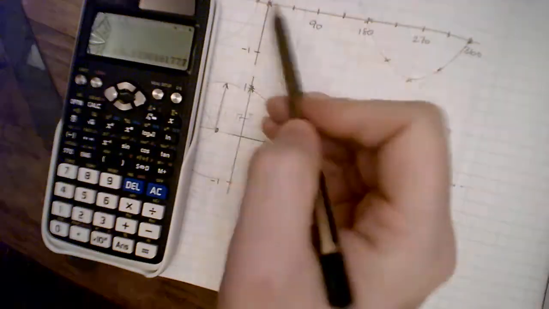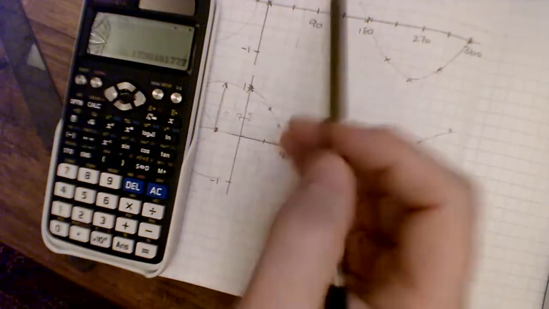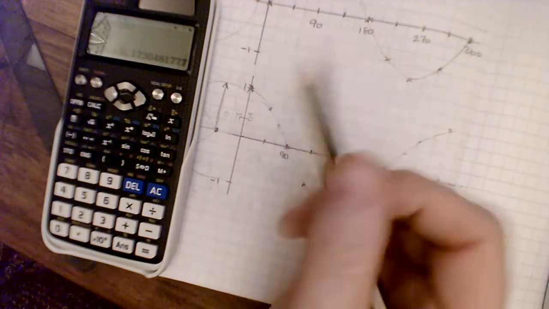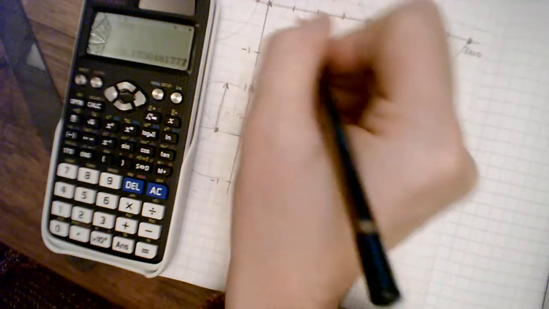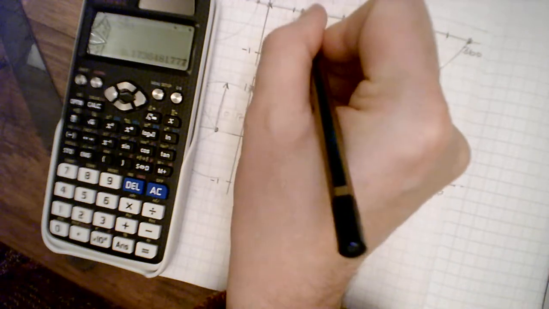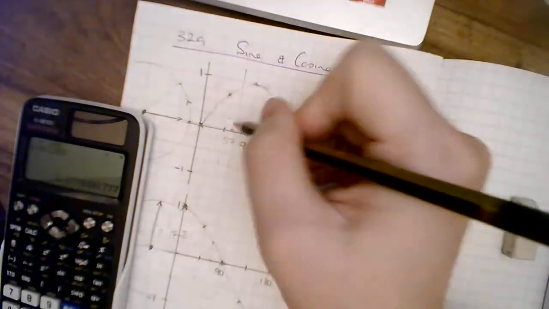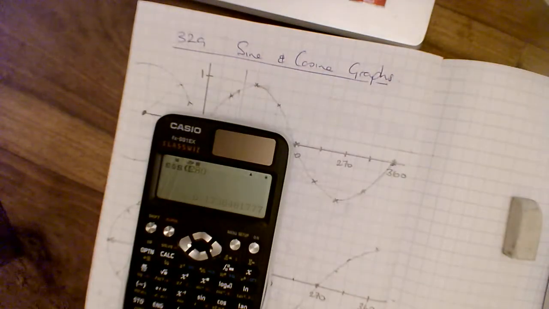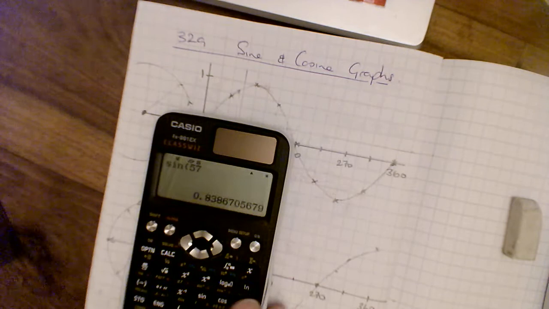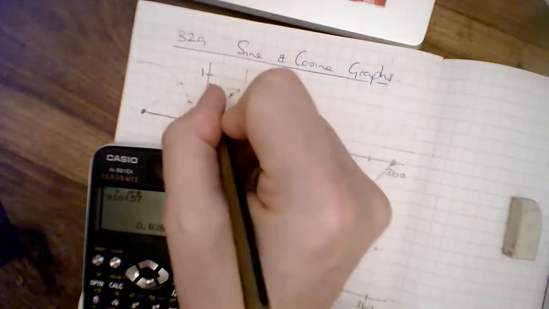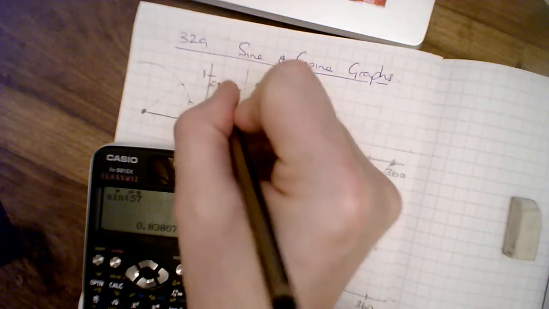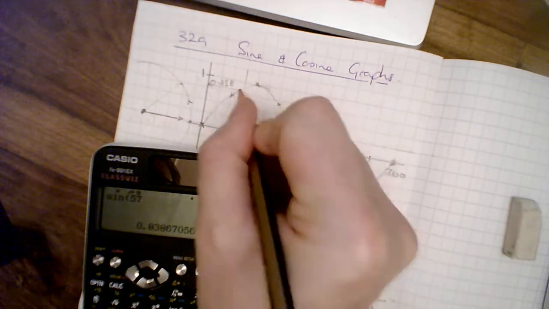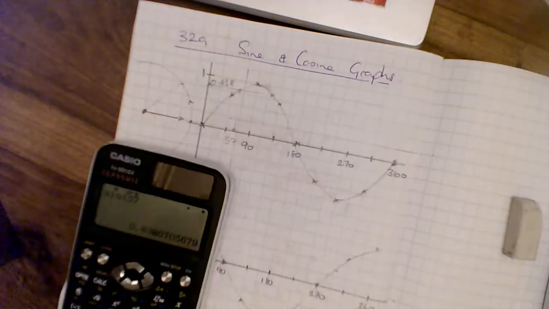So if I look at any random angle on this thing now, let's go for the angle of 57 degrees. So 57 degrees is in here somewhere. Let's say 57 degrees is there. So it goes up, hits the graph here. Sine of 57 equals 0.838. So that's going to go to there. So that's 0.838. And then that's going to be the same as that one there, whatever angle that is.